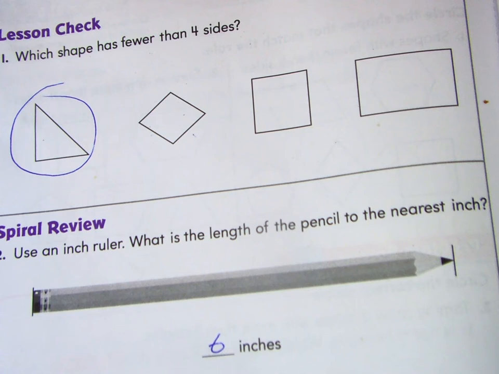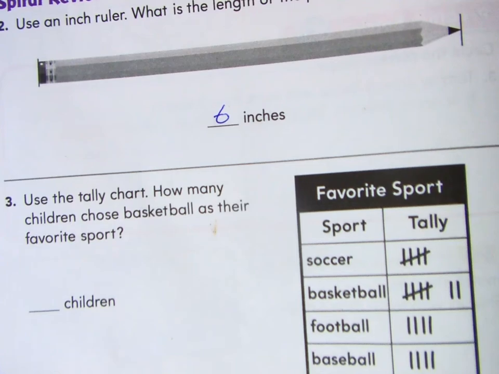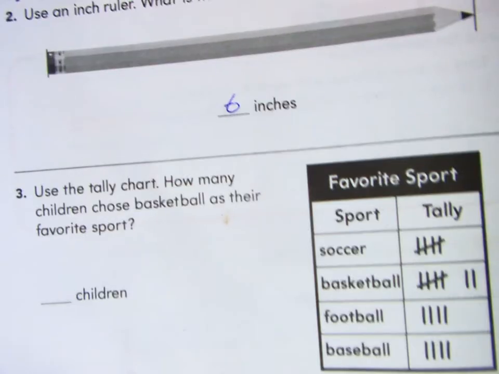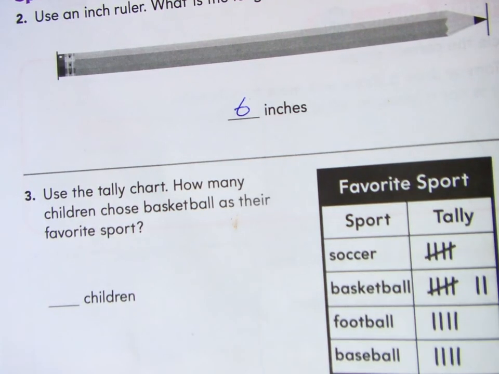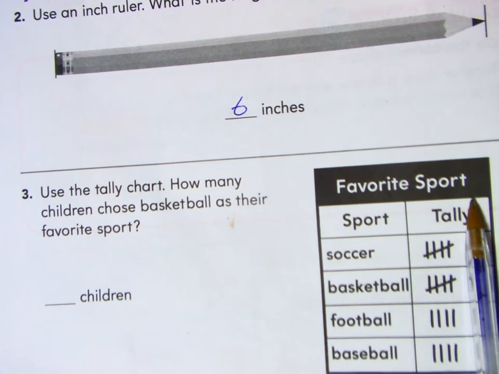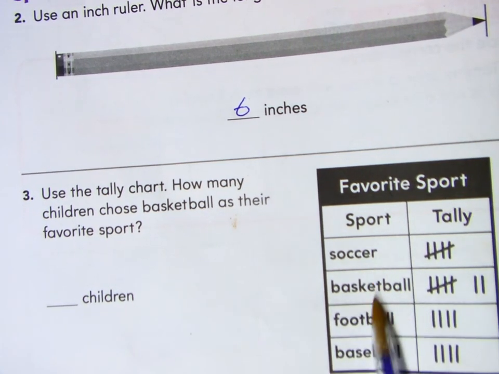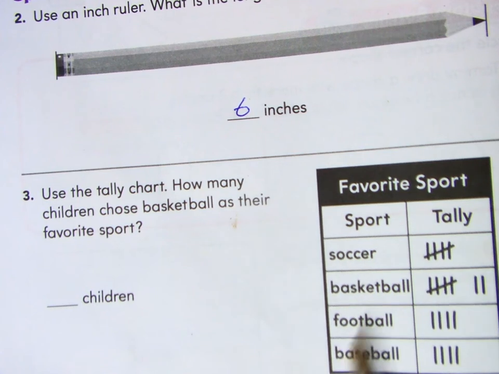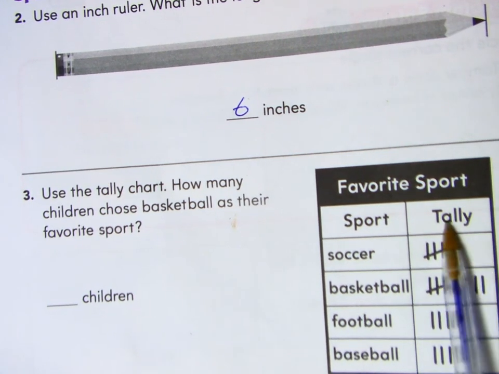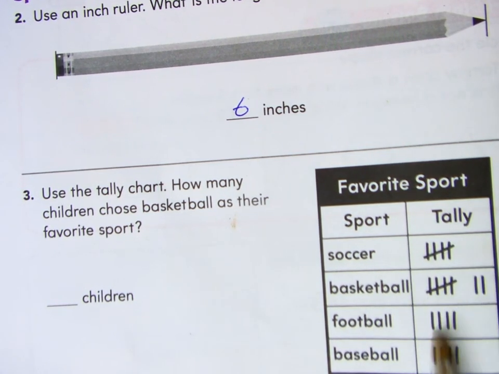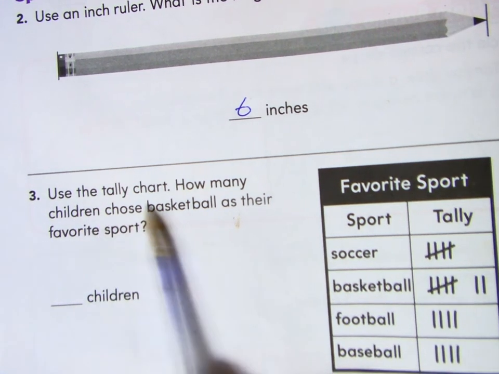Go ahead, do number 3. Very, very simple, if you know how to read. Did you look at the table first to see what the table shows? Here it says favorite sport. Here are the sports: soccer, basketball, football, baseball. Tallies. How many like them? What is the question? Use the tally chart.